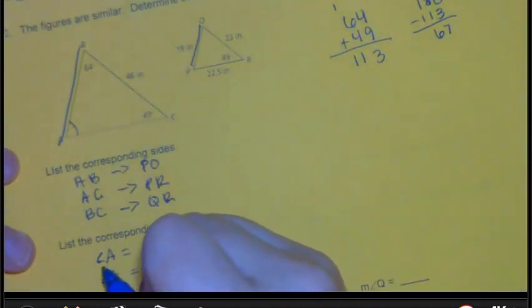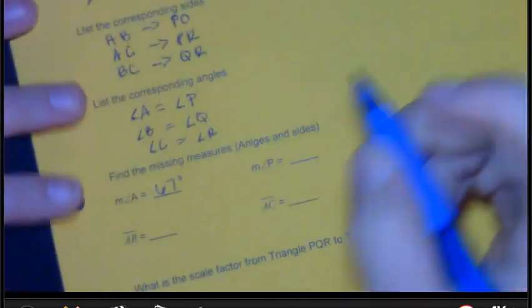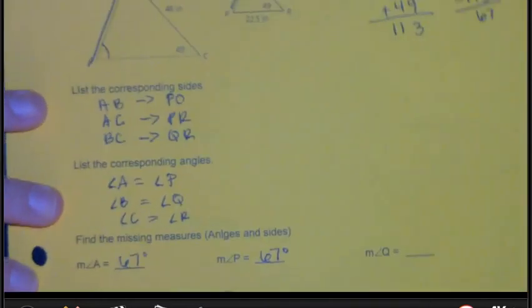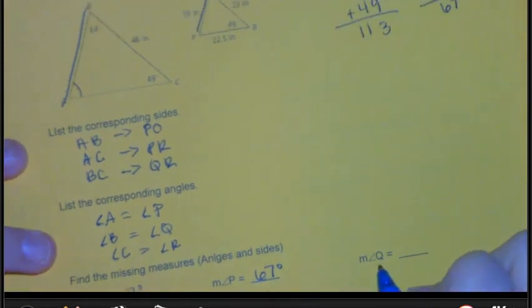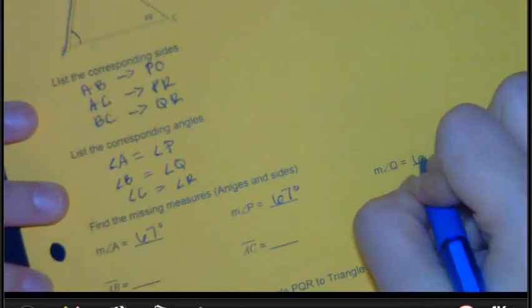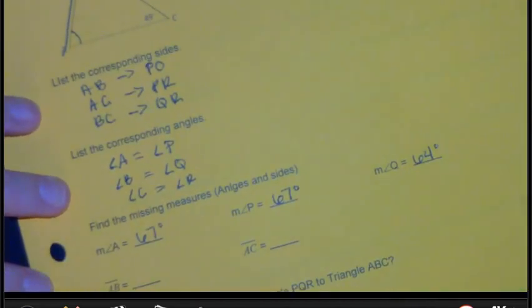Well, you just told me that angle A and angle P are congruent, which means P also has to be 67 degrees. I want to know the measurement of angle Q. Well, angle Q corresponds to angle B, and if B is 64, Q has to be 64 degrees. They are congruent, which means equal.